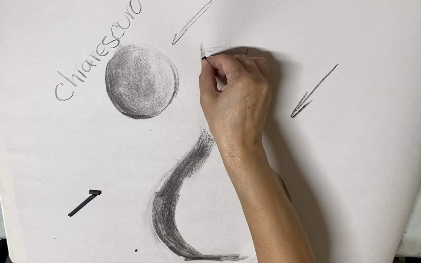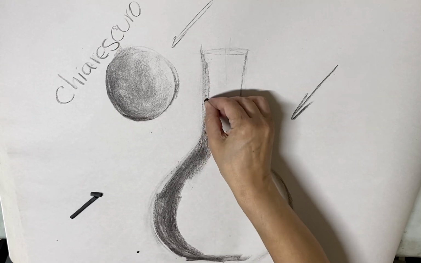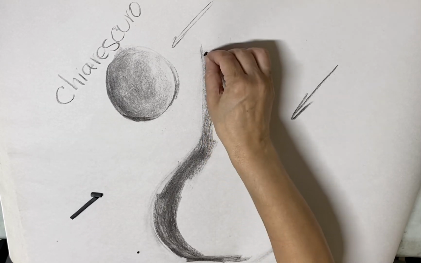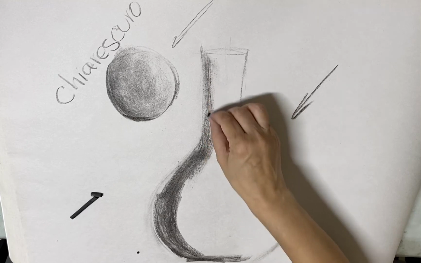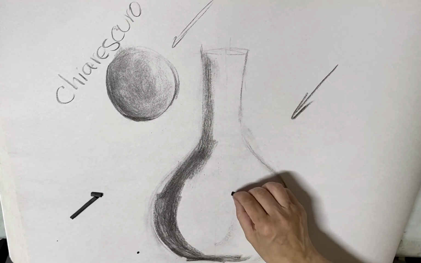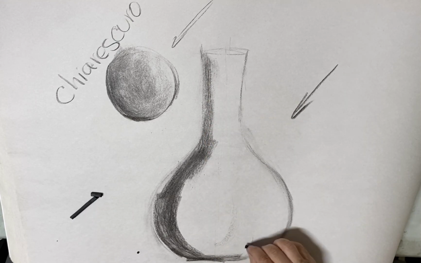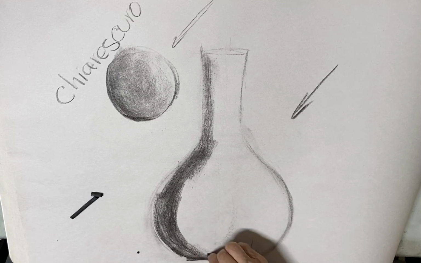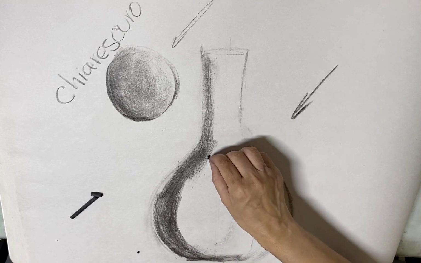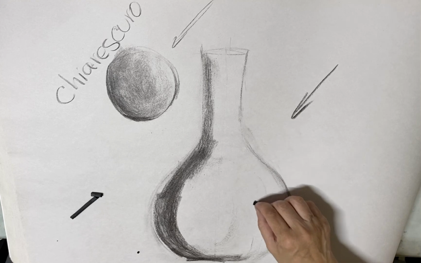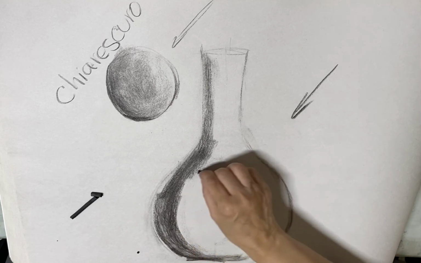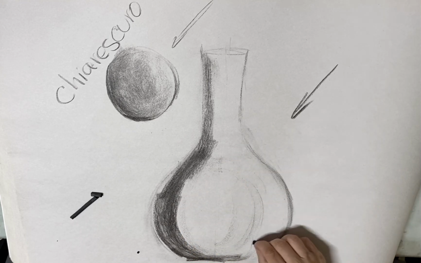I want to come with the dark on the neck of this, but it's mostly straight darkness, and I want to have my medium. See, you can say this is the dark part that I can see in my object. Actually I have it. This is the medium part, and this is the light part.